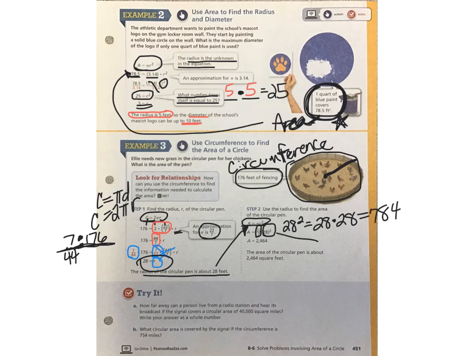So your formula here ends up being 22/7 times 784. So again, you're going to multiply the 22 times the 784, and you get 17,248. And then you're going to divide that by the 7, and that's where you get the 2,464 square feet for the area of that pen.